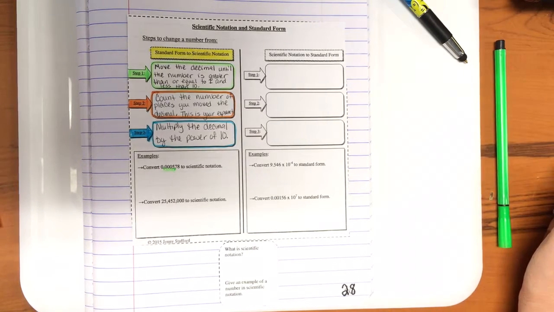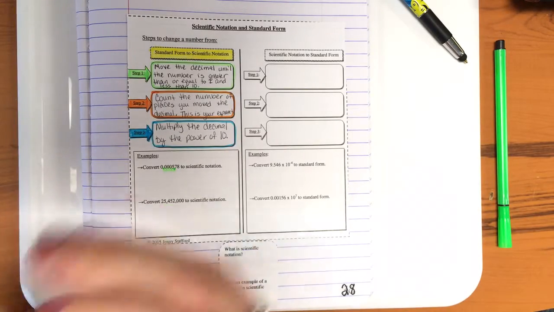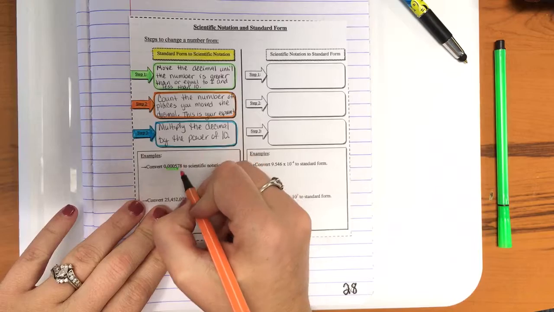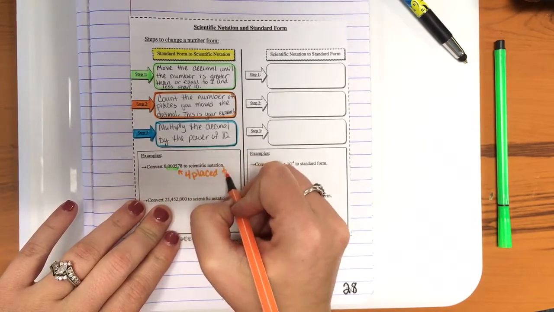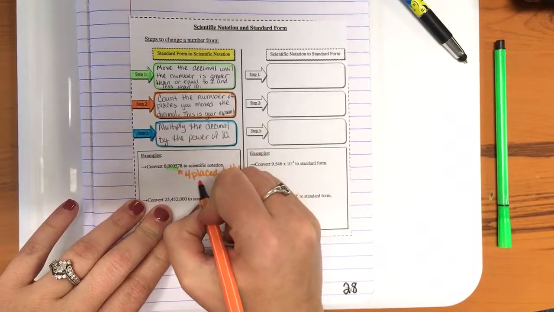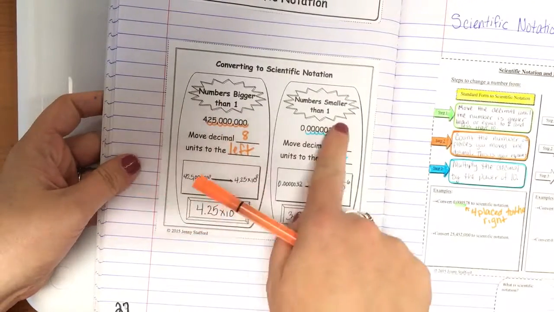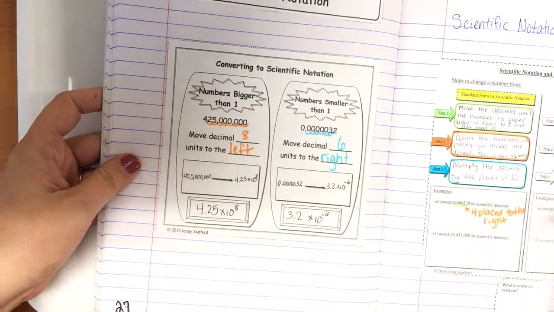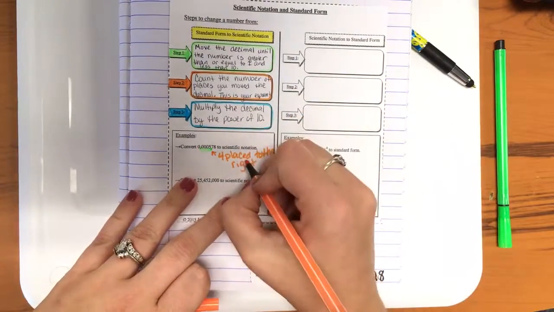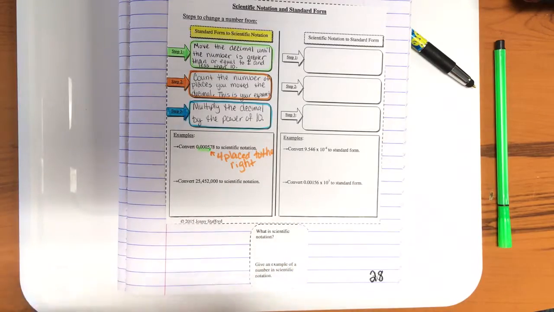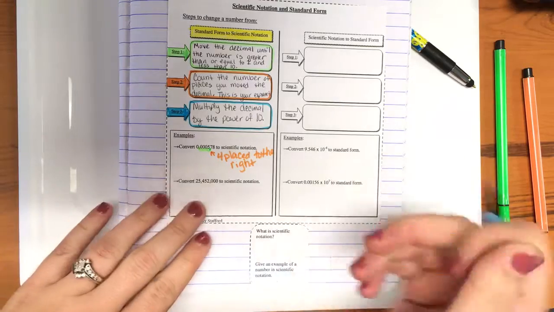Step 2 says count the number of places you move the decimal. This is your exponent. Pause the video, write that down, come back and we'll do that step. We moved the decimal 4 places to the right. And if we go back, when we moved to the right, that made our exponent negative. Okay, so 4 places to the right. Step 3 says multiply the decimal by the power of 10. Pause the video, write that down, and then we'll continue.